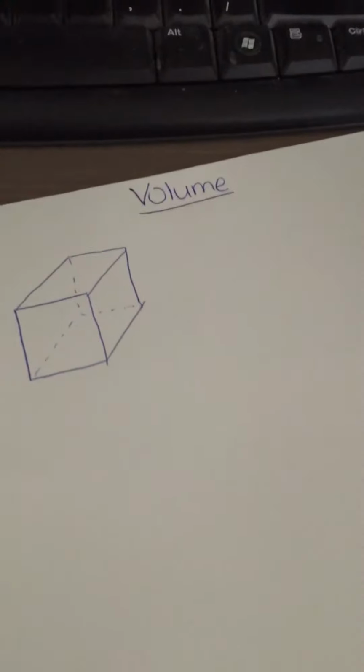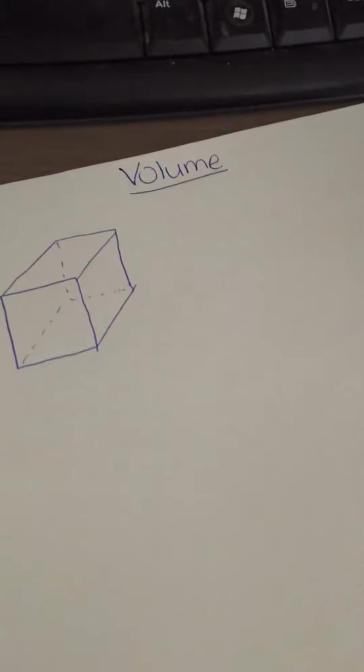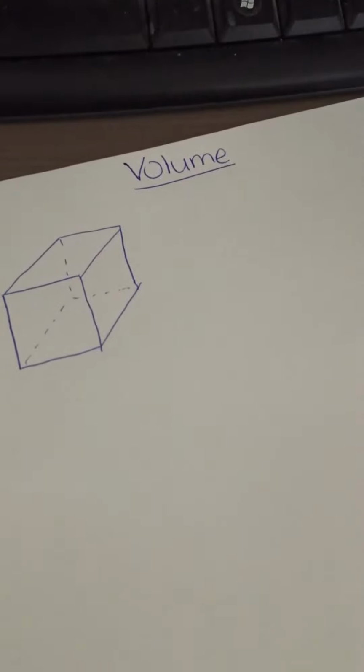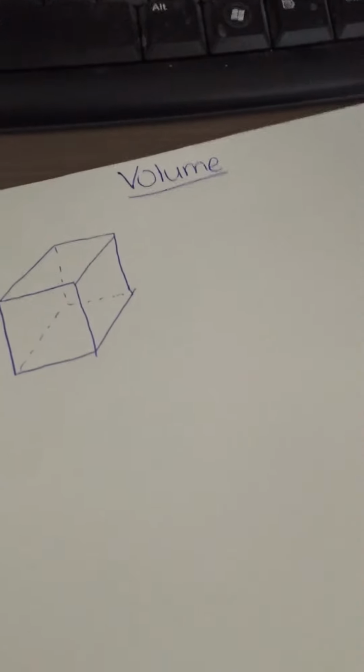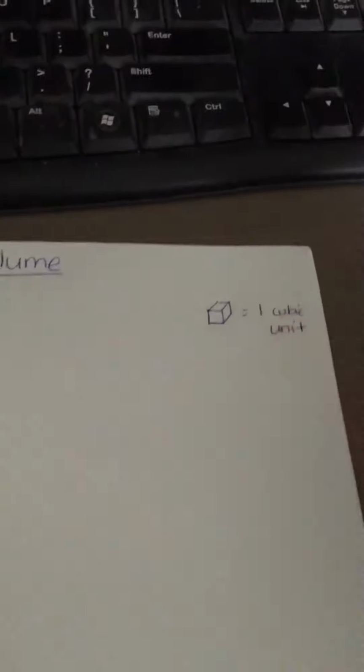This video will instruct you on how to find the volume of a solid figure. Specifically, in this case, we're talking about the volumes of rectangular prisms. Volume, first thing you need to understand, is that it is measured in cubic units.